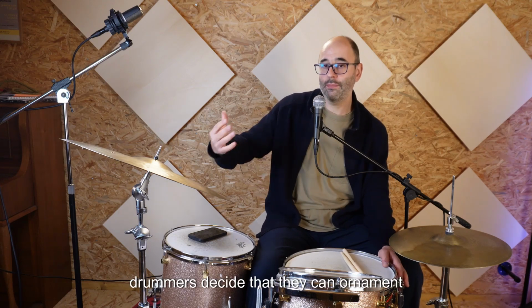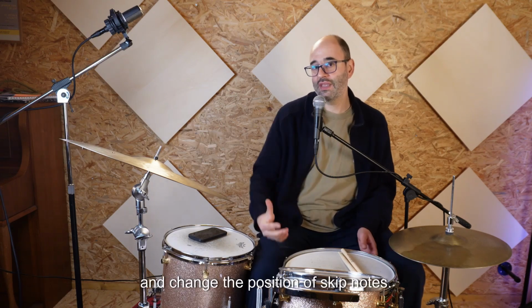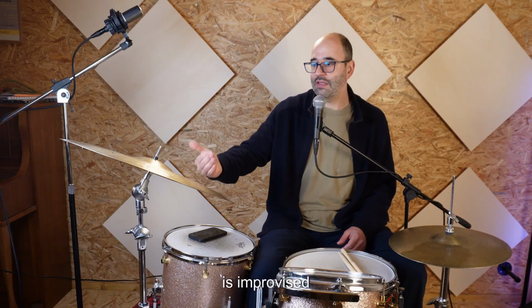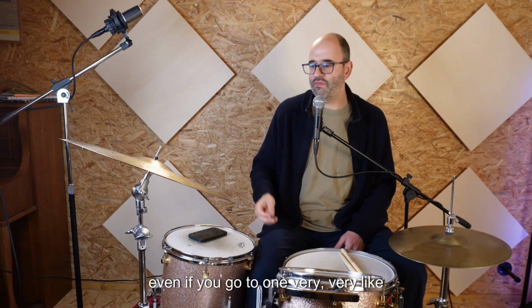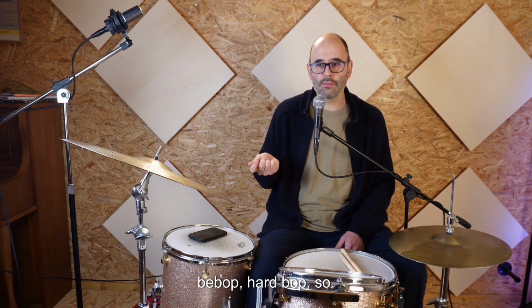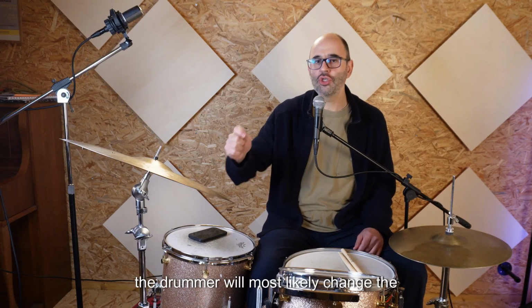At a certain point, drummers decide that they can ornament and change the position of skip notes. And those are what we commonly describe as being the broken cymbal lines, okay? And usually the position of the skip note is improvised. Nowadays, even if you go to a very traditional classic jazz concert, bebop, hard bop, the drummer will most likely change the phrasing on the cymbal. There's virtually nobody that still plays with this.